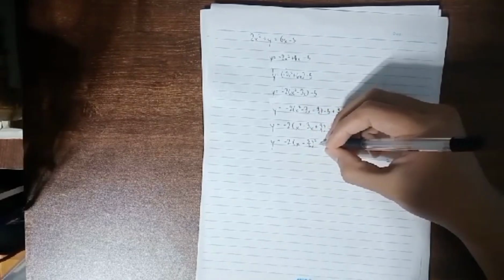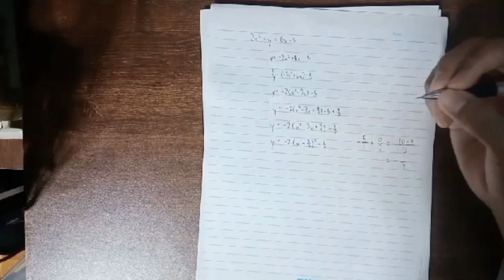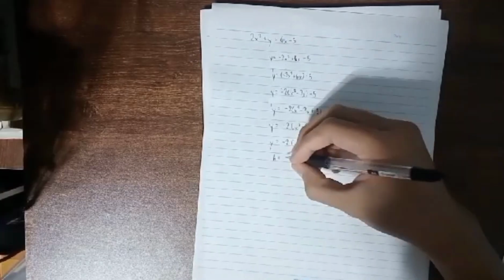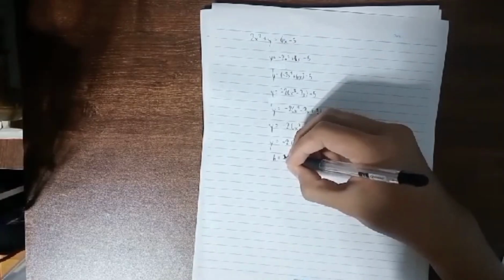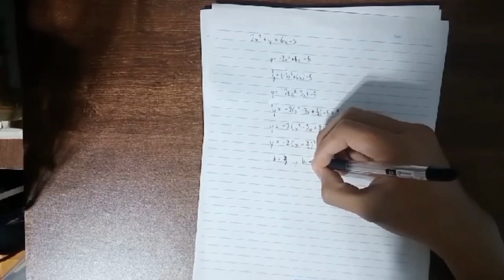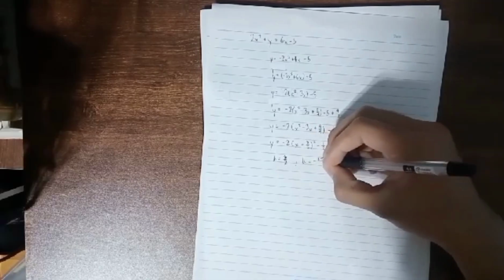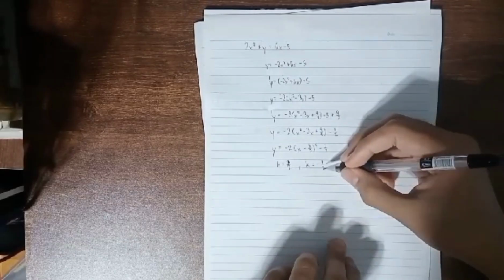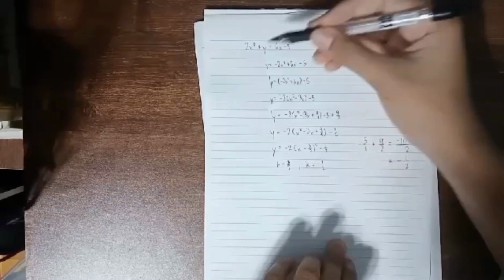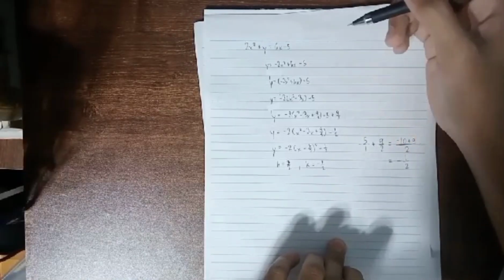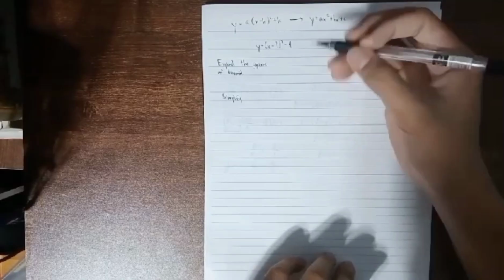So the value of h is 3 over 2 and the value of k is negative 1/2. So this is the standard form, or the vertex form, of y is equal to negative 2x squared plus 6x minus 5.